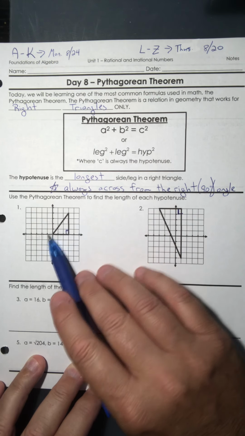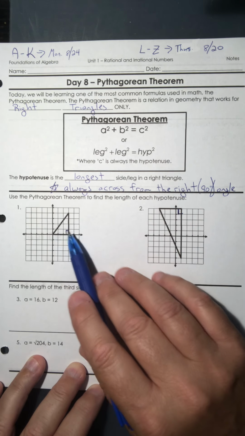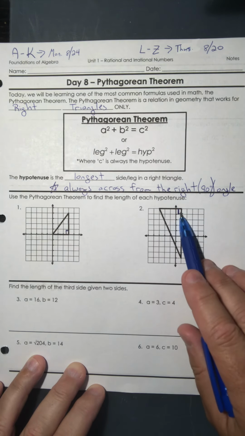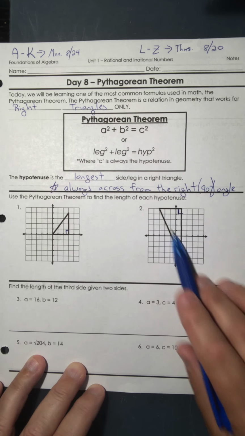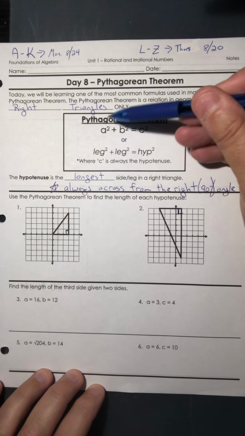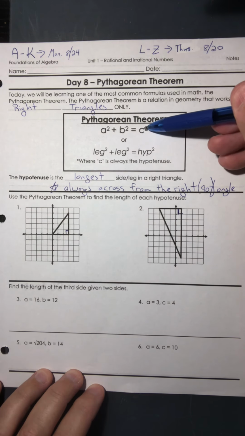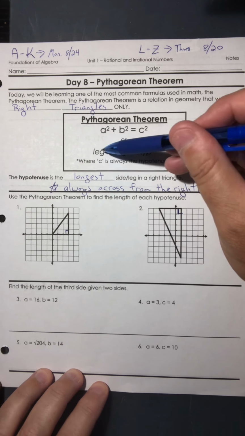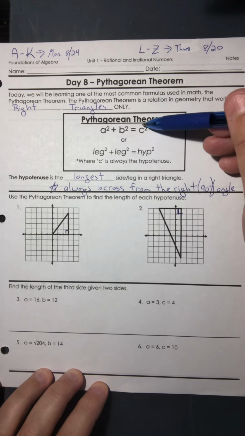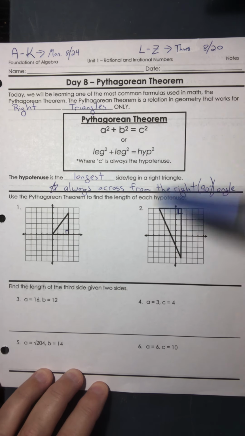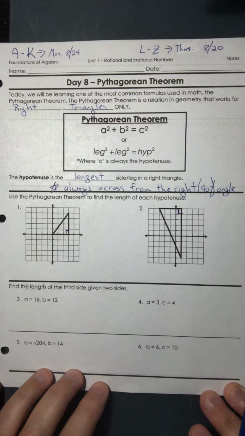You may or may not be able to look at that and realize that that's the longest one, but it's always across from the right angle. So here's my right angle on this one. My hypotenuse is the side across from it, so that's my hypotenuse. And that's important to us because if you look at the formula, it's a squared plus b squared equals c squared. Well, my a and my b are always my legs. Doesn't matter which one, they're my legs. My hypotenuse has to be the c squared, or it has to be the one all by itself on that side of the equal sign, okay?